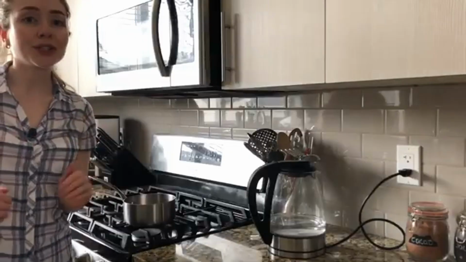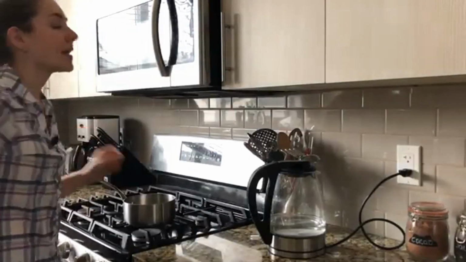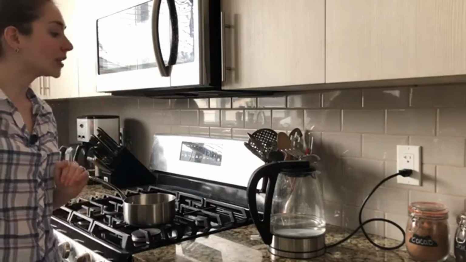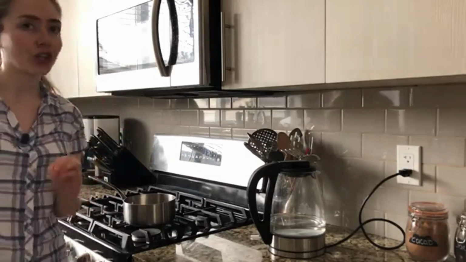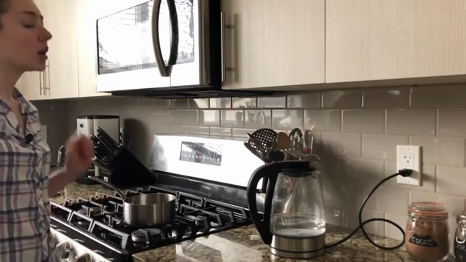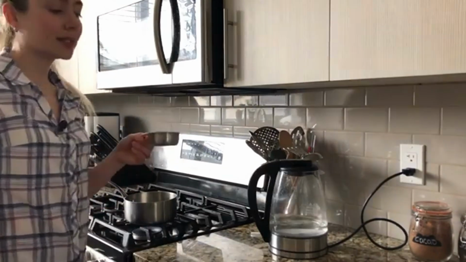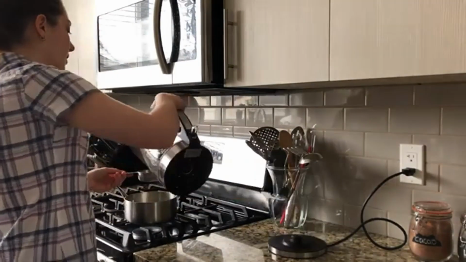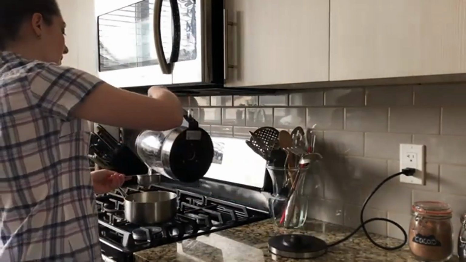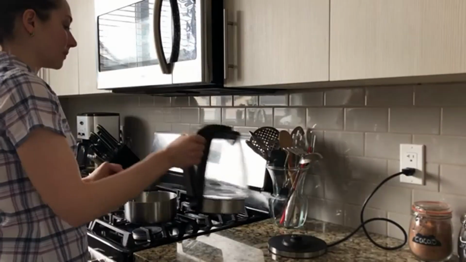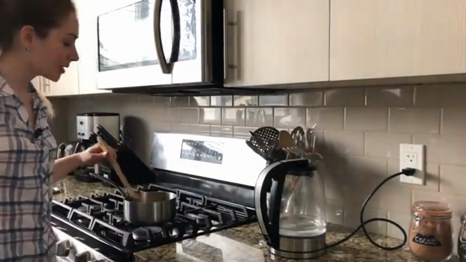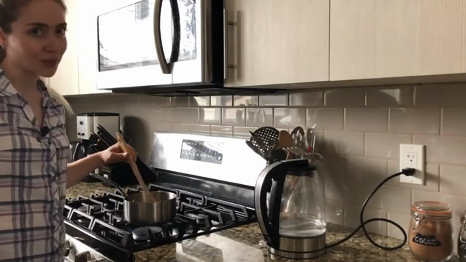So what we're going to do instead, guys, is we're going to make a sugar syrup. We're going to dissolve 1-to-1 ratio of water and sugar in a saucepan on a low heat. Like I said, we're gonna dissolve half a cup of sugar in half a cup of water. And we're gonna stir this until sugar dissolves fully and the mixture looks uniform.